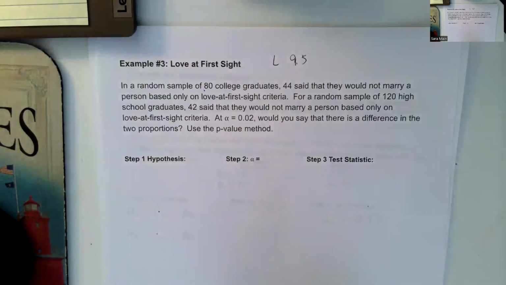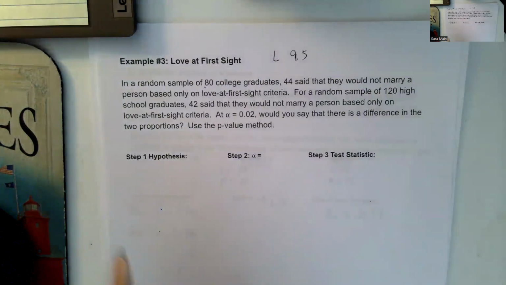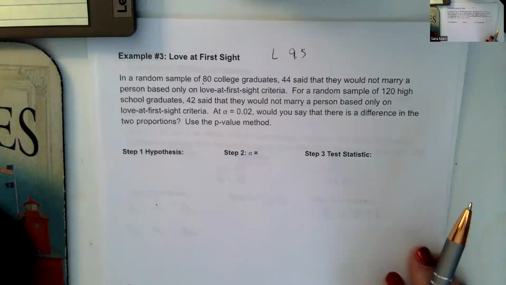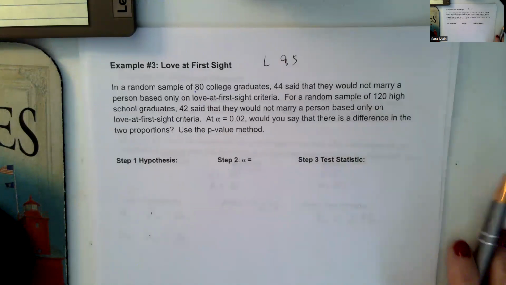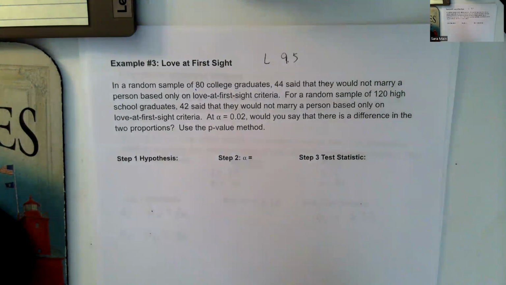Hello, welcome back for the second video for lesson 9.5. I had lots of examples, so I thought I would break it up into two videos so that you could choose to watch the second one. So here's the second one with some more examples.